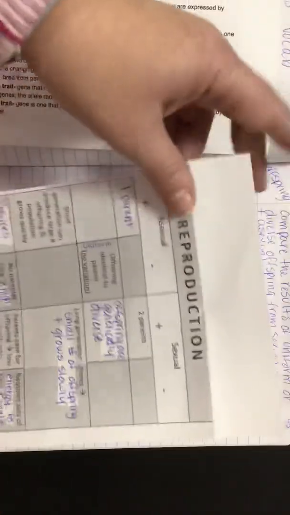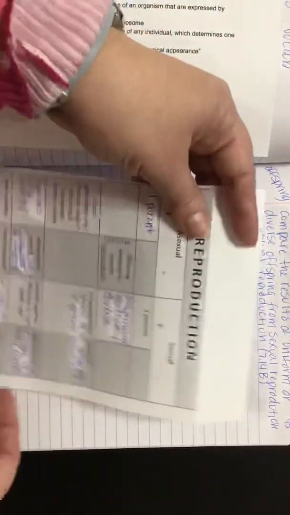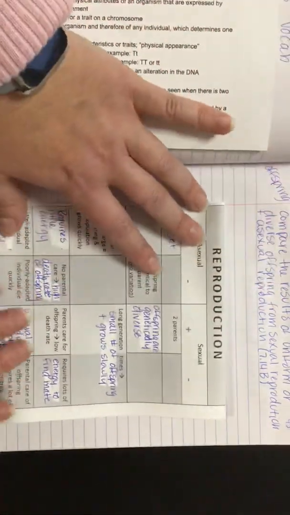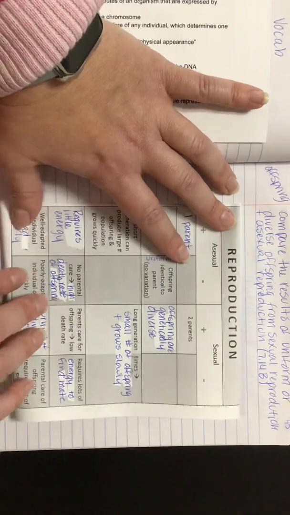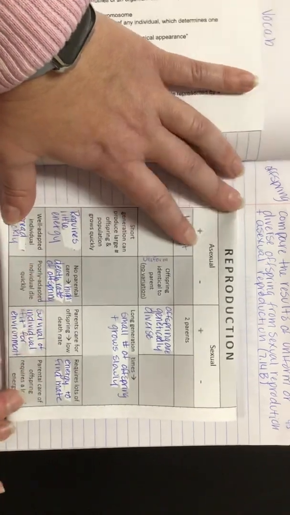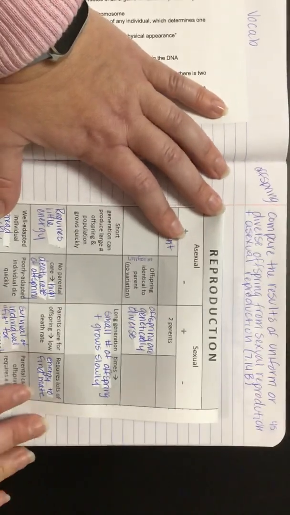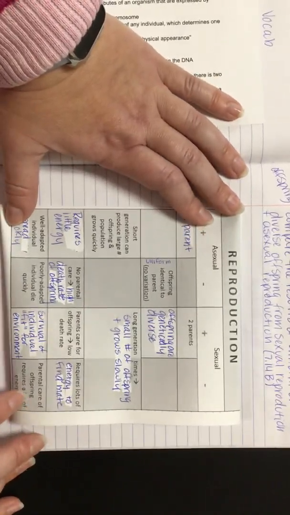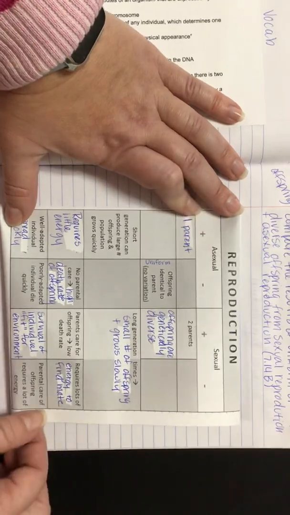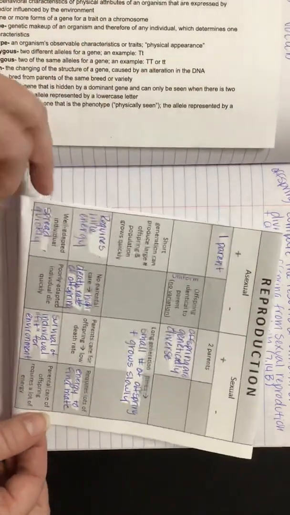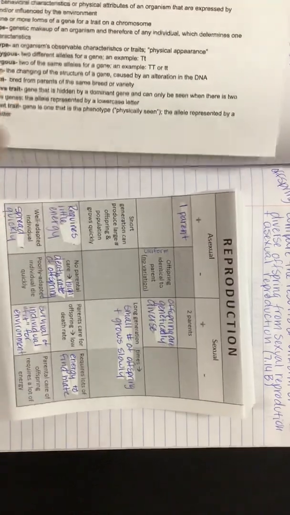Okay, so now what you're going to do is you're going to glue it into your notebook. If you would like, you can fold the top and the bottom down and then just glue it in. So it's a little bit nicer. You don't have to cut, you can just fold it down and glue it. So make sure you glue it. And again, if you're at home, you can definitely recreate this whole chart in your notebook without having to get the worksheets. Make sure you filled everything in.